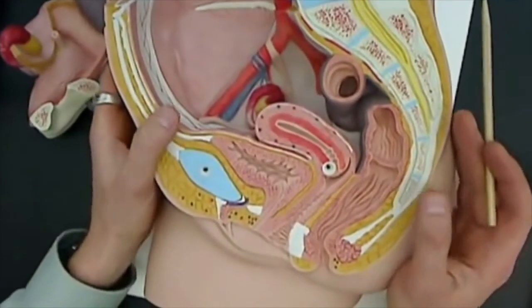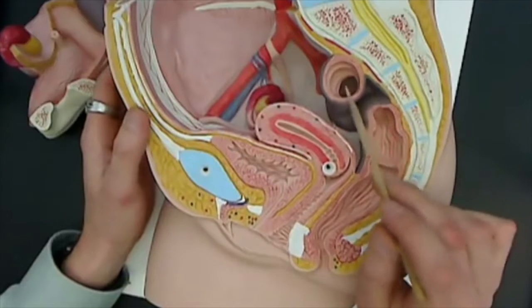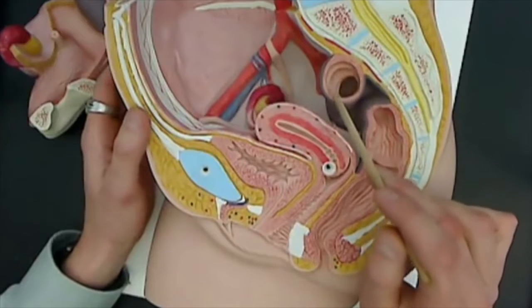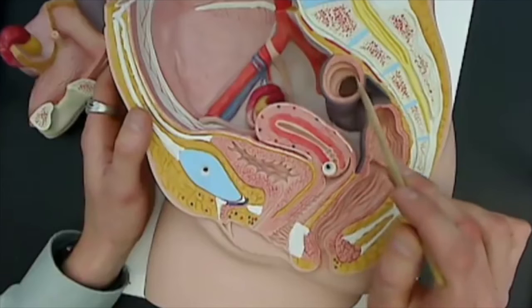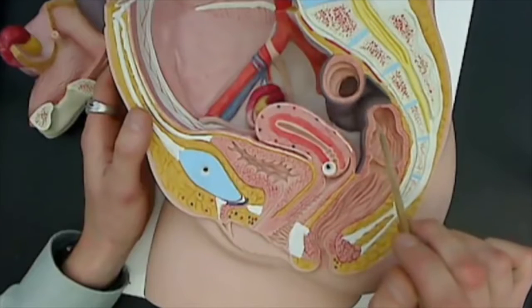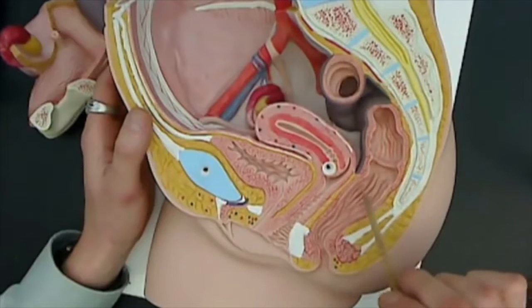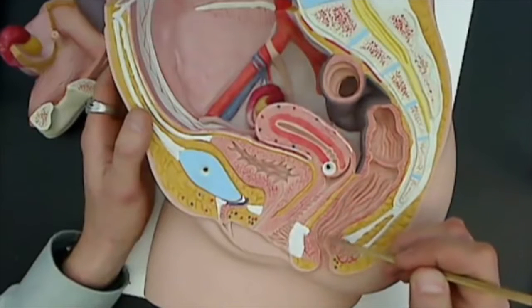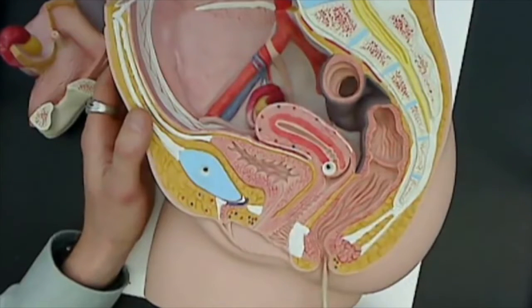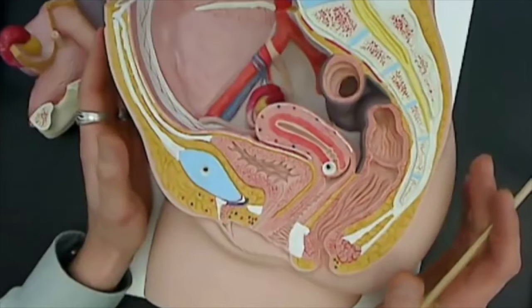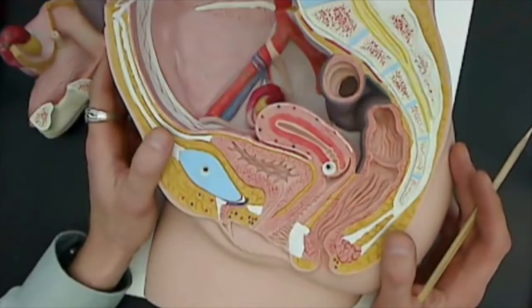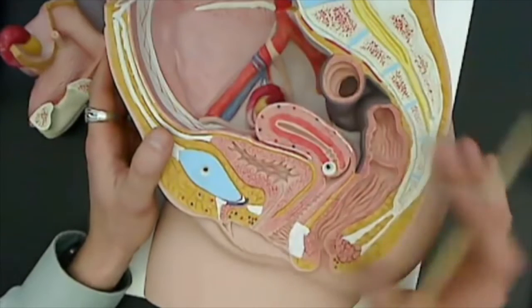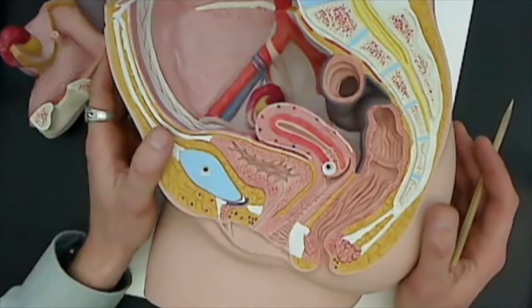Other structures, as long as we're here for digestive system, this is the end of the large intestine. This would be part of the sigmoid colon. And if we keep coming down, we're in rectum. And then finally anal canal. And the orifice on the outside would be the anus. I think those are all the major structures I can show you for urinary and reproductive and a bit of digestive in the female pelvis model.